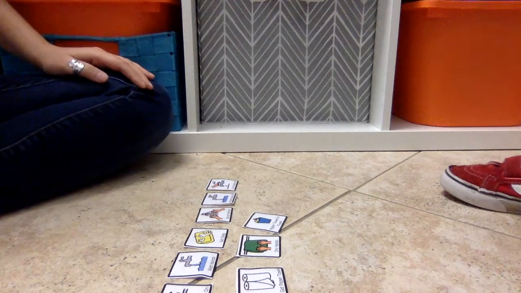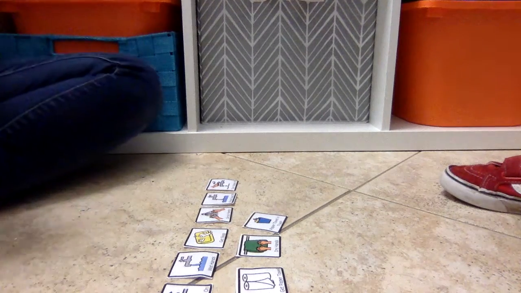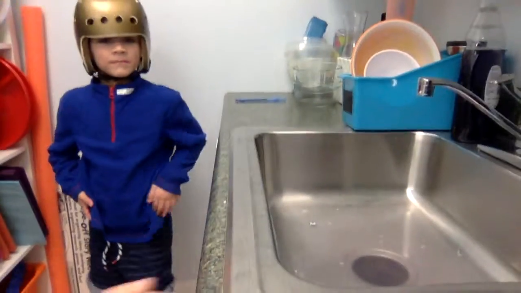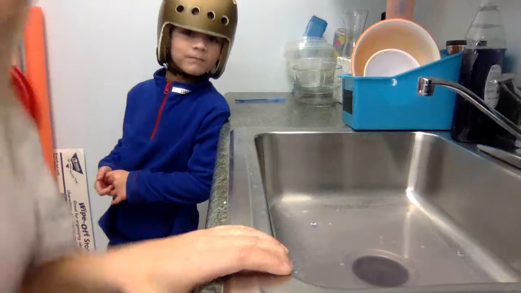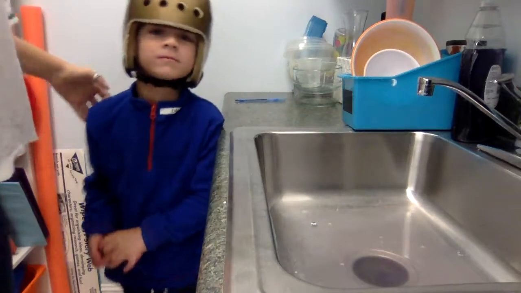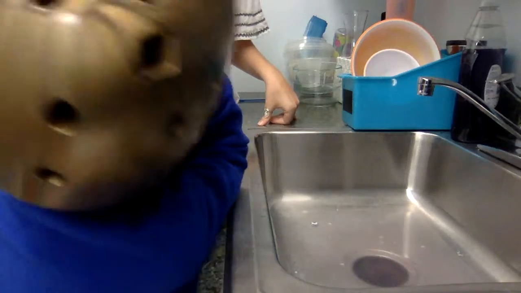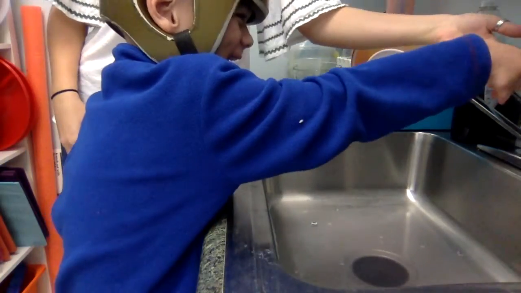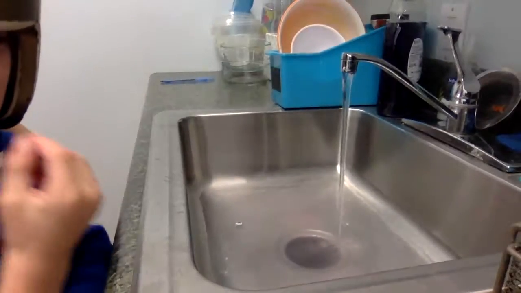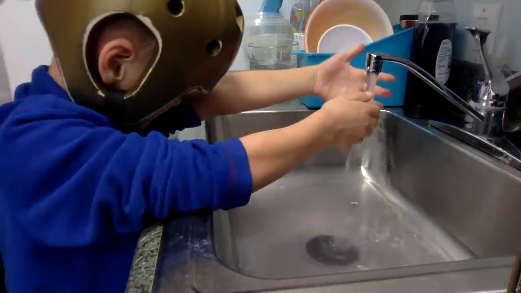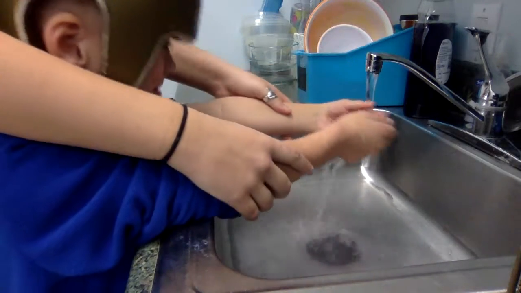Are you ready to try washing your hands? Yeah. All right, let's try it together. Let's go. Okay, so here's our sink. What's the first thing we need to do? We need to turn on the water. Good job. And we need to get our hands wet. Beautiful. We wet our hands.